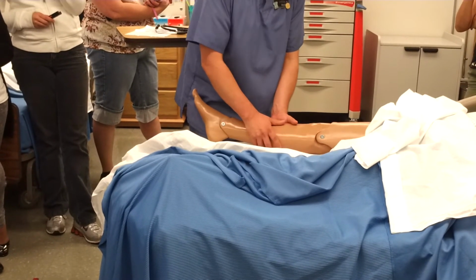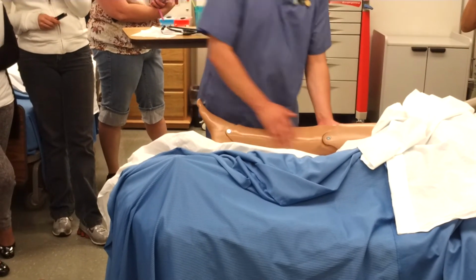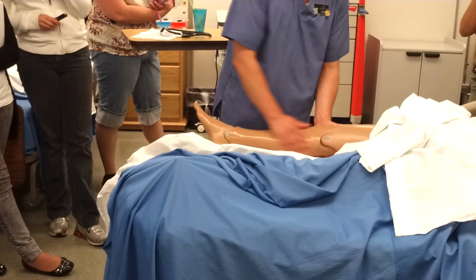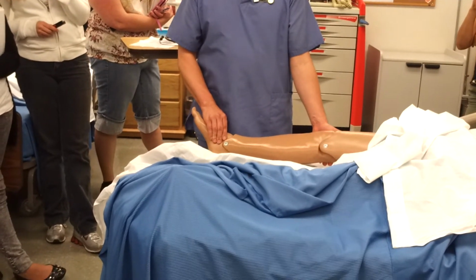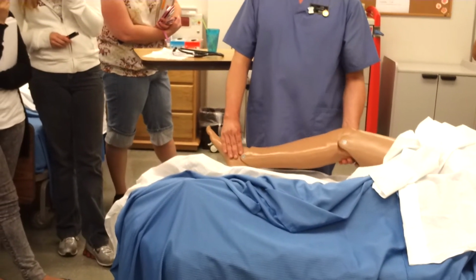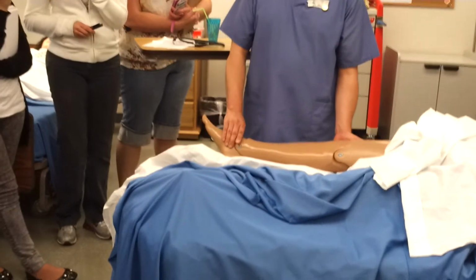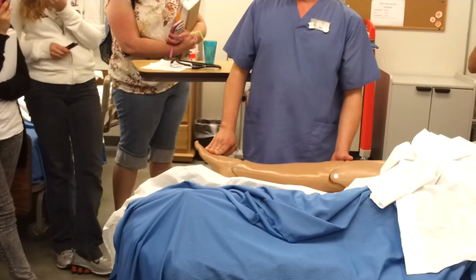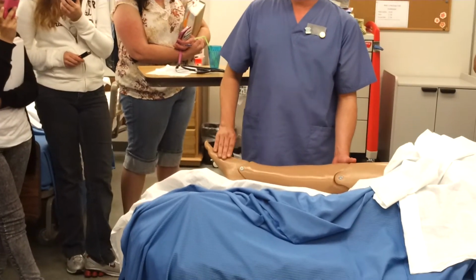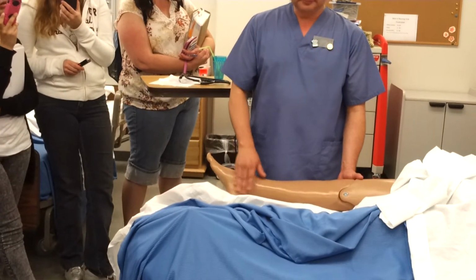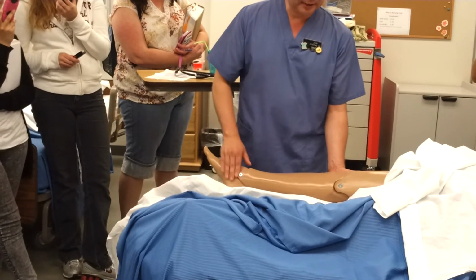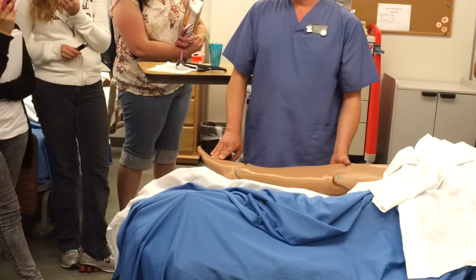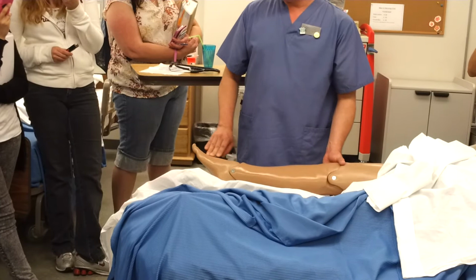Go ahead and feel their leg all the way down. I'm going to feel for my pedal pulse, my pulse here. Okay. I'm going to come down here. Feel, what is this pulse down here? Pedal. What's this one? Tibialis posterior. Good luck trying to find this one. You're never going to find it. Okay, so go ahead and feel it. Feel for my pulse, okay.